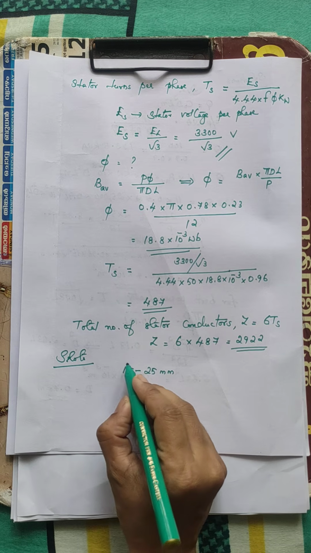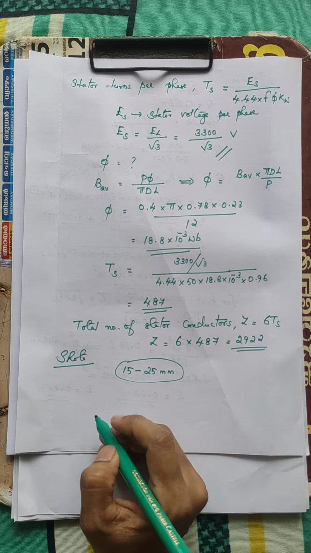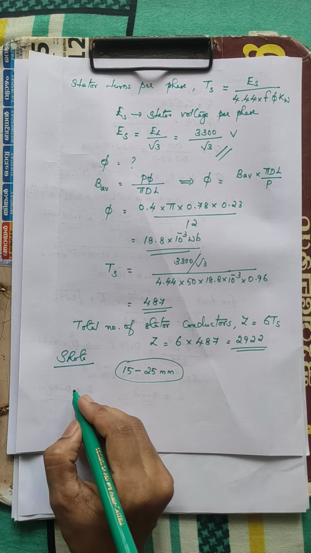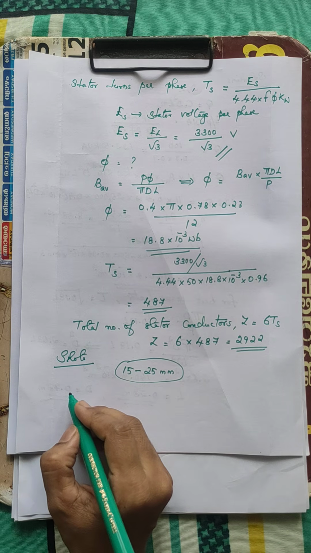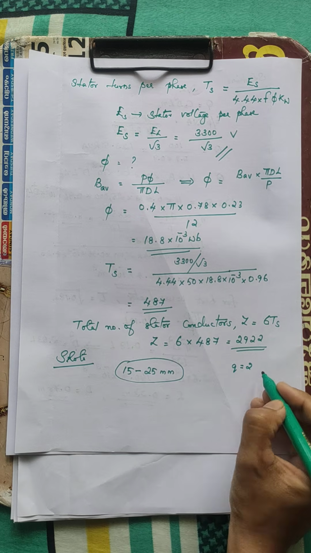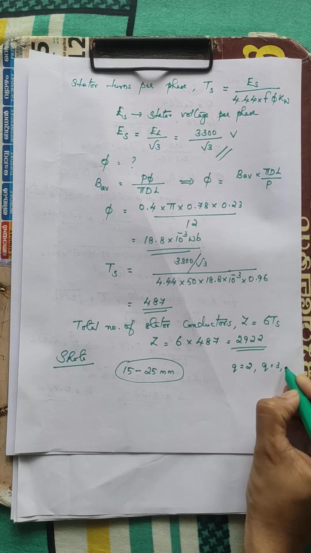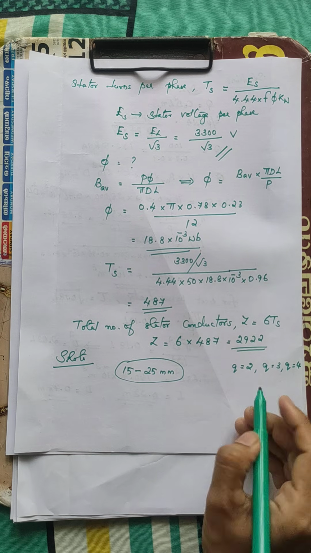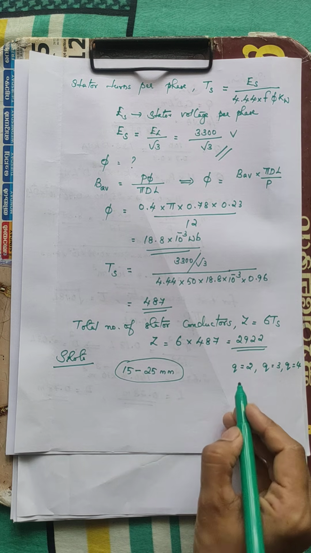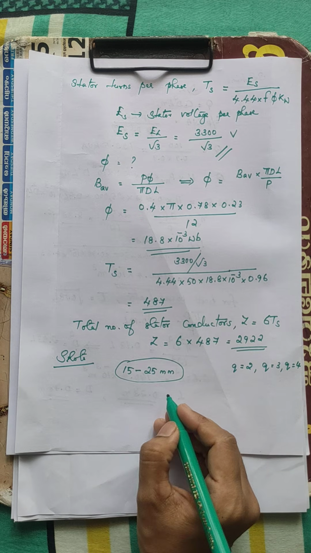The procedure we generally follow is to choose different values for slots per pole per phase, Q equal to 2, Q equal to 3, Q equal to 4, etc., and check whether the slot pitch in these cases comes under the specified range.